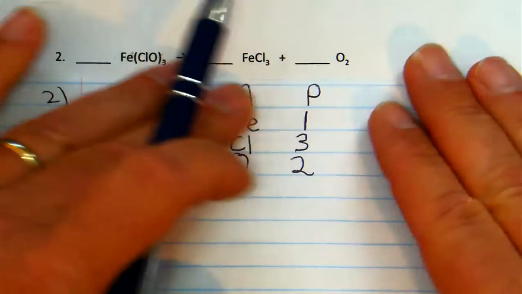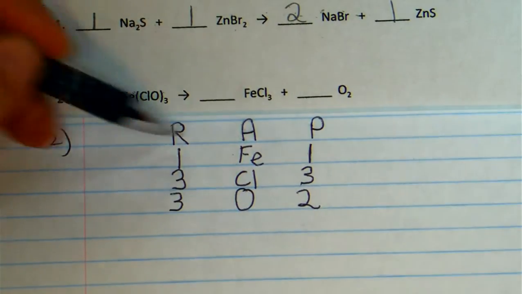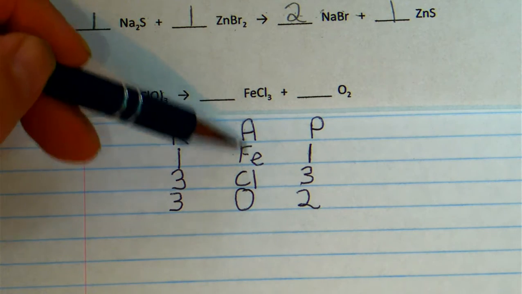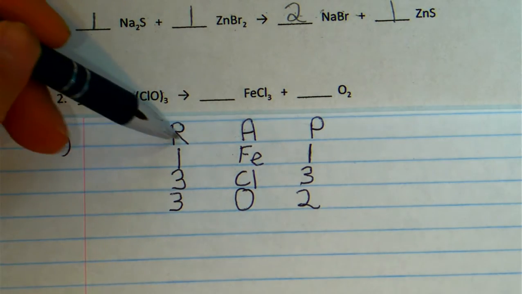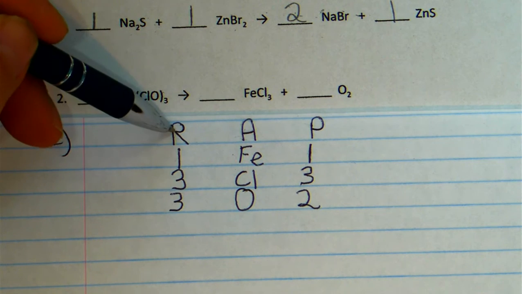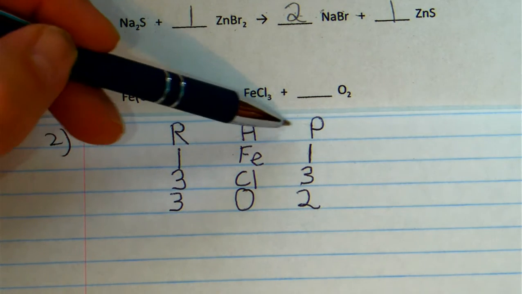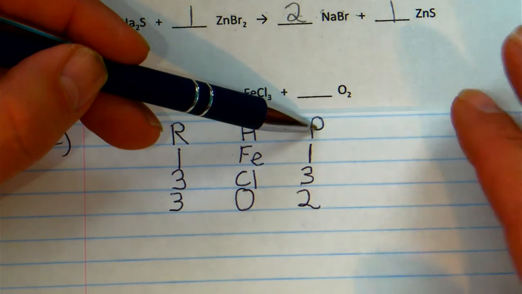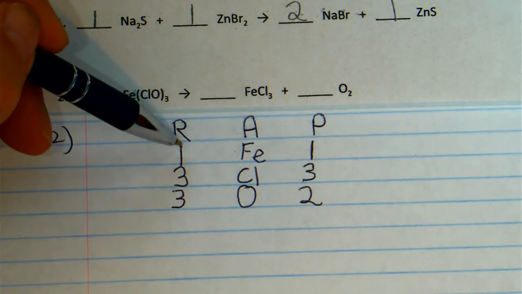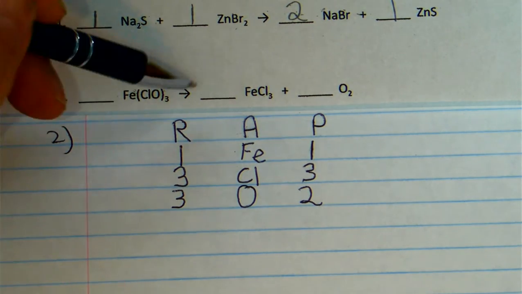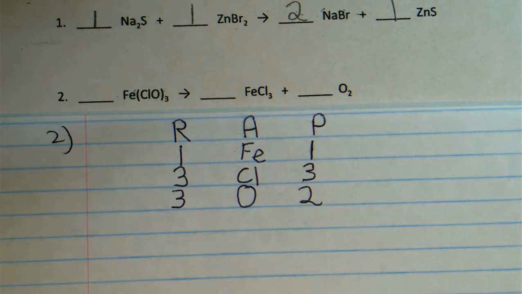Trying to just repeat all the rules. So when I do a rap sheet, I make a list of the atoms or polyatomic ions, and then I count how many times they occur total in the reactant side, how many times they occur total in the product side, and then I strive to make them equal. I can only multiply, increase the coefficients into higher valued whole numbers.